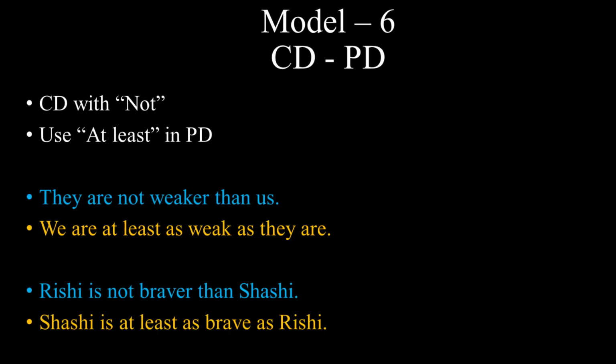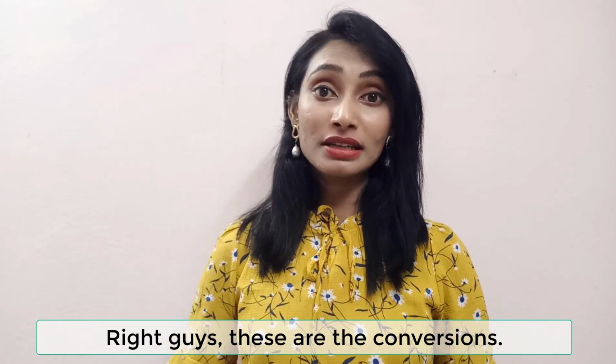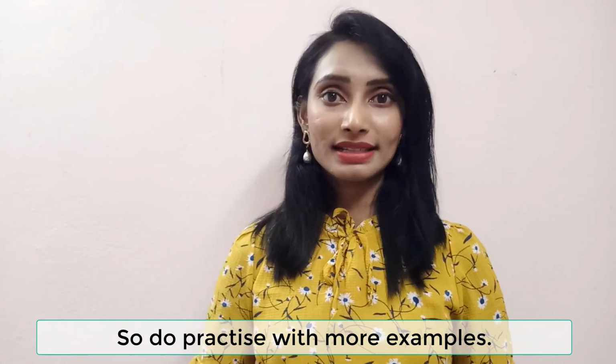Model 6. Comparative degree with not. Use at least in positive degree. They are not weaker than us. We are at least as weak as they are. Rishi is not braver than Shashi. Shashi is at least as brave as Rishi. Right guys, these are the conversions. So do practice with more examples.